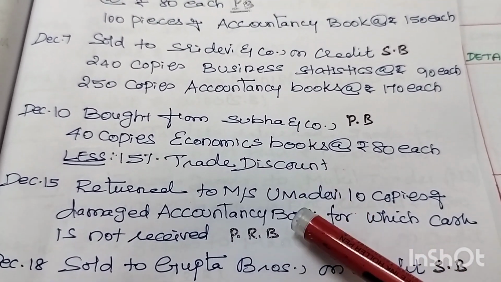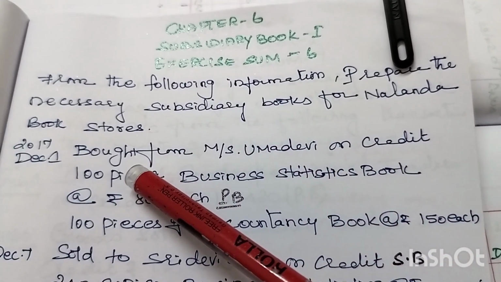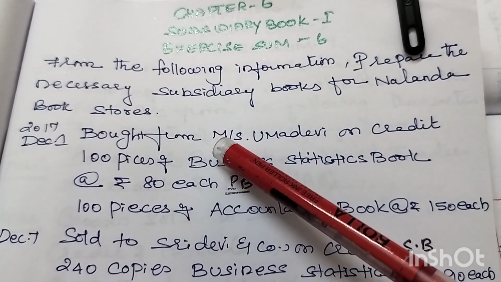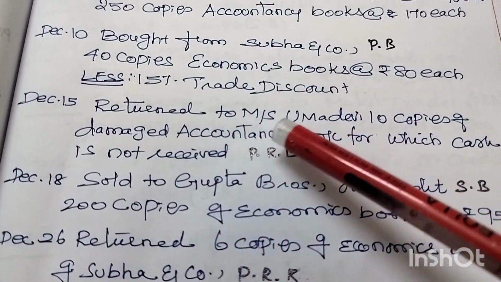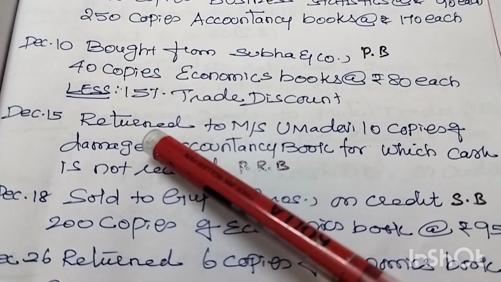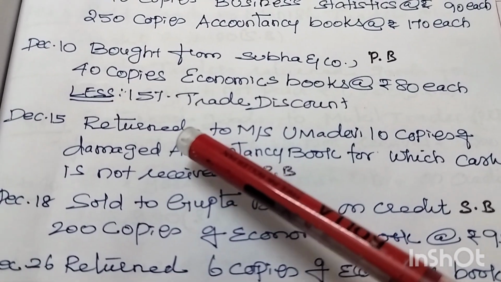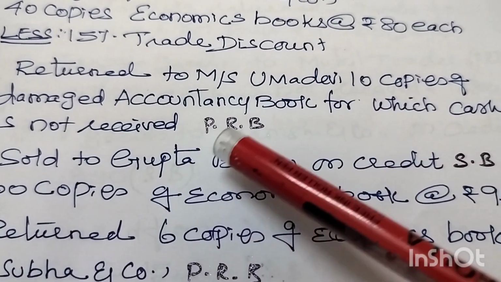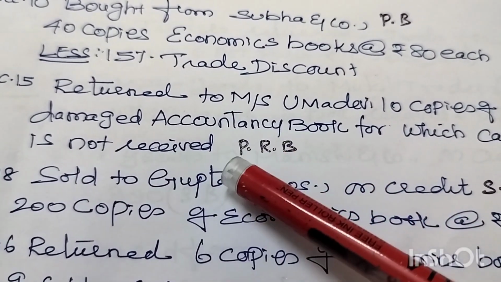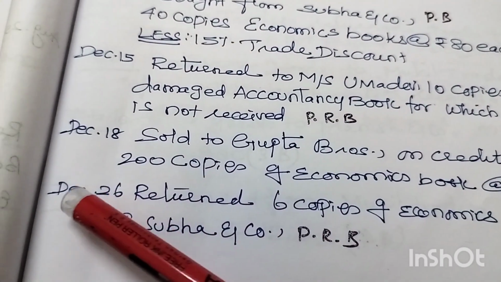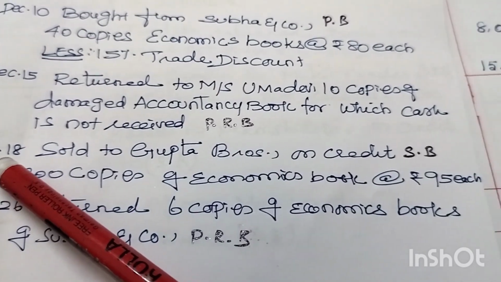How do you find out? Because on December 1, we made purchases from Uma Devi. What kind of purchases? Credit purchases. So here we returned goods to Uma Devi. So this transaction is the purchases return transaction. You can write PR on this transaction, because PR means purchases return book. Then let's see which book the next transaction is going to be entered into.